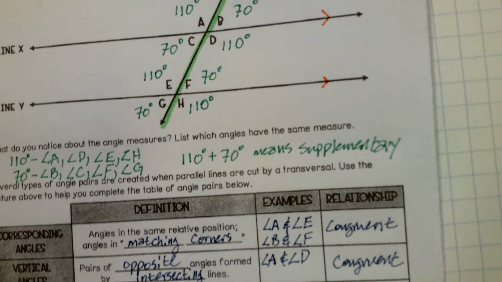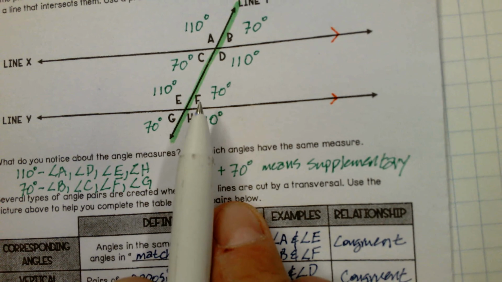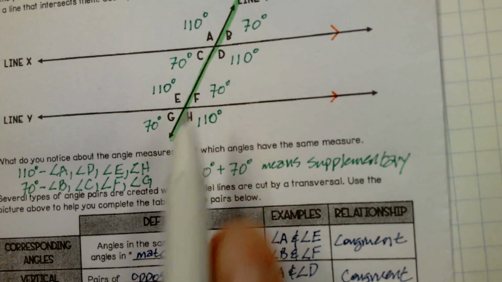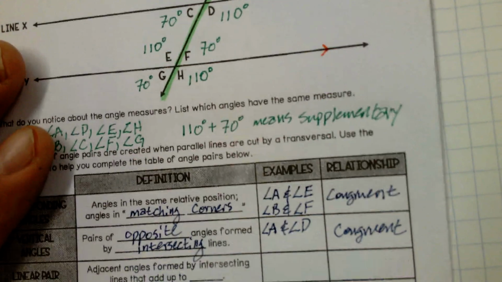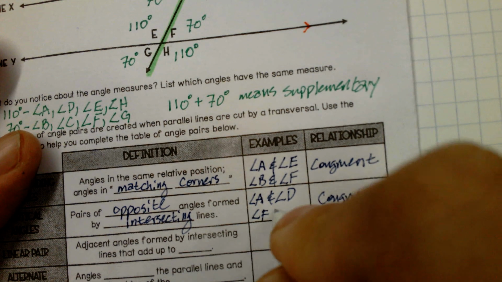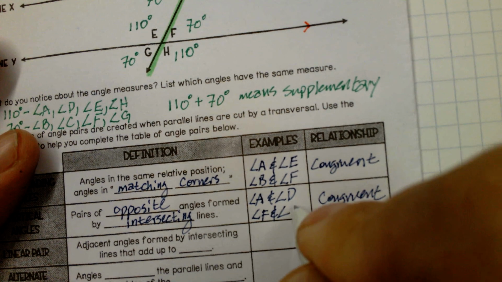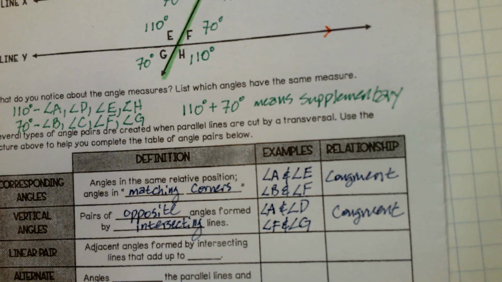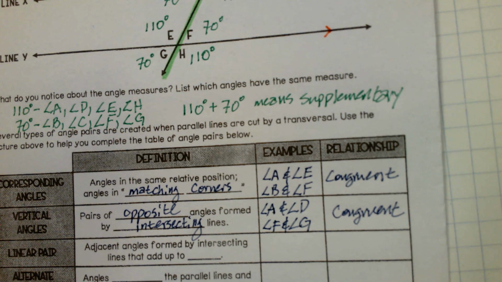And let's pick on another one. Let's pick on angle F. F and what? G. Yeah, those are vertical to each other. So angle F and angle G. So hopefully now you can identify when angles are vertical.